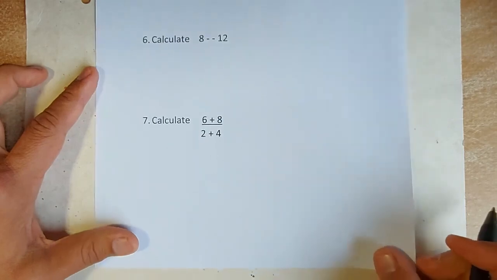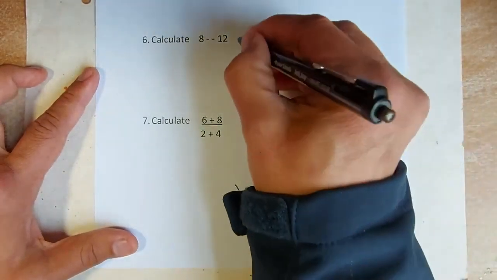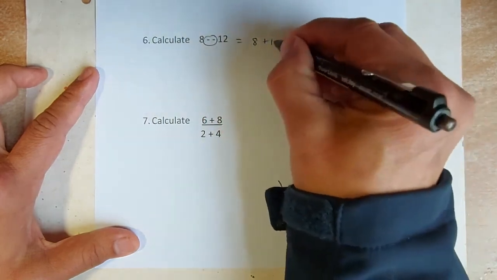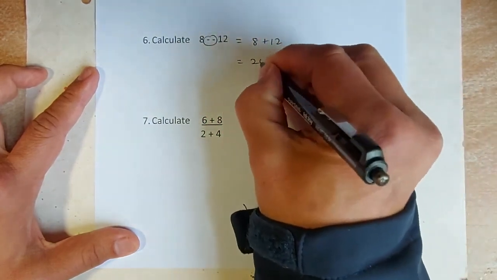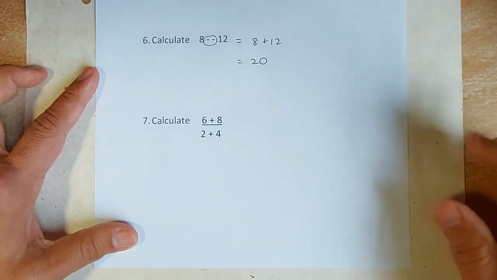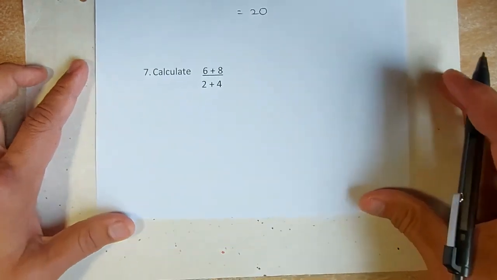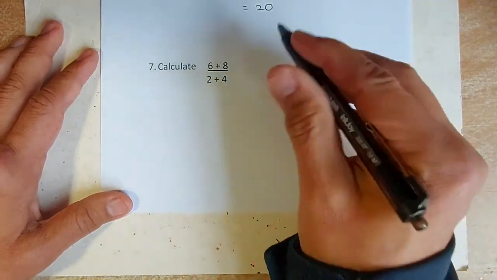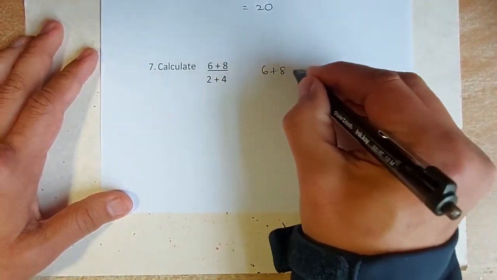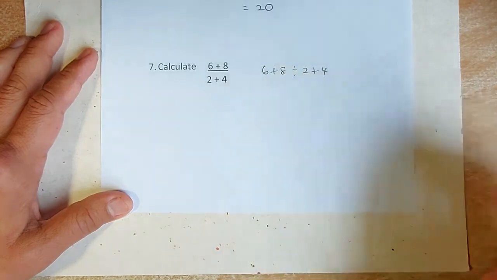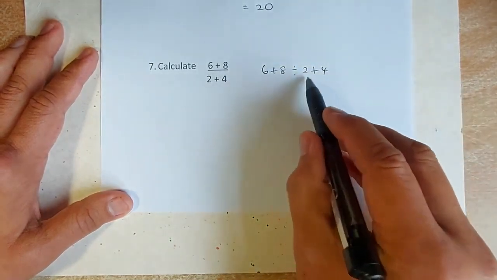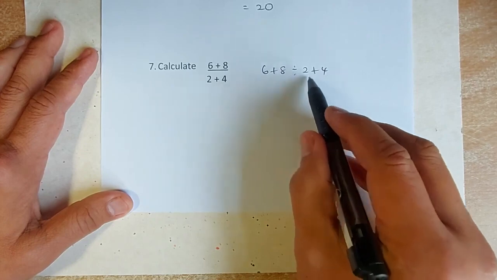Okay, next one. 8 minus negative 12. When you have two negatives, it becomes a positive. So 8 plus 12 is simply 20. And the last one, not the last one, but the calculator work. A lot of you are going to put it all in a calculator. So it's going to be 6 plus 8 divided by 2 plus 4. And the calculator is not smart enough. It will do the 8 divided by 2 first because based on BEDMAS, 8 divided by 2 comes first.